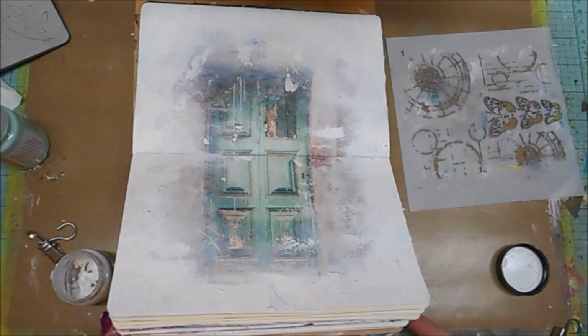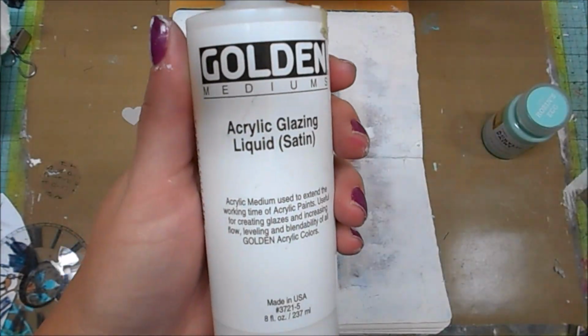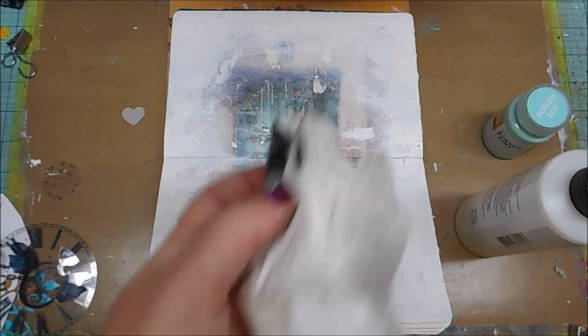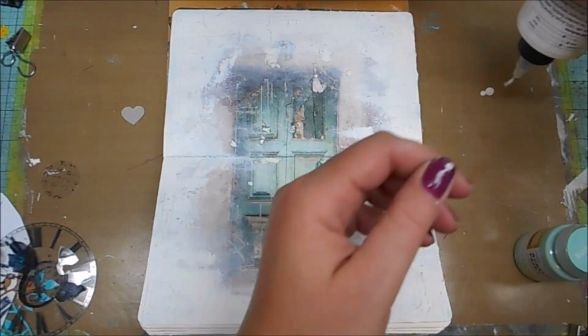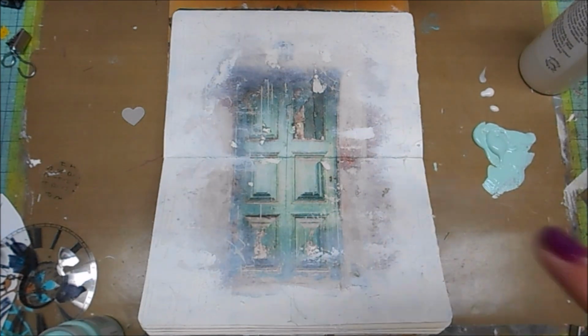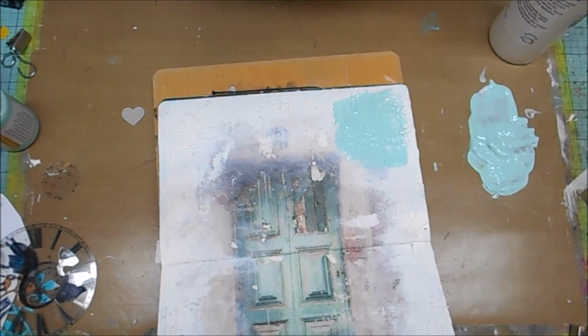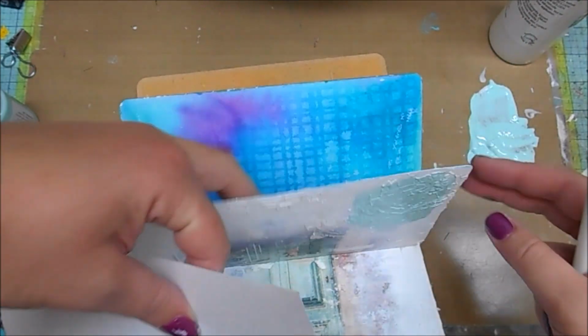Right, so now I'm taking some Handmade Modern acrylic paint. It's the Target brand in Robin's Egg, and some acrylic glazing fluid in satin. And I'm going to do a glaze around the edges, around where I have the texture paste. And it's not really an exact science how much glazing medium you put down to how much acrylic paint.